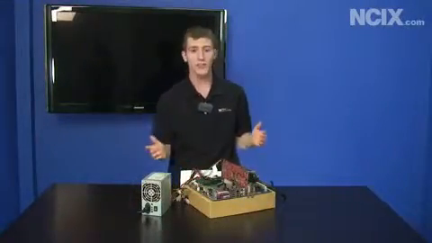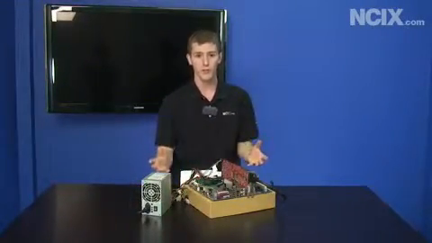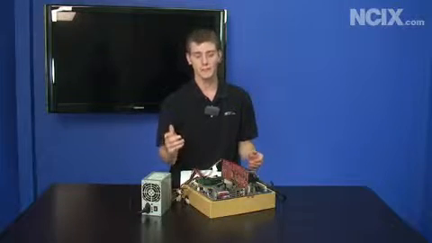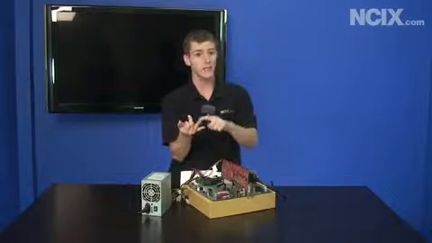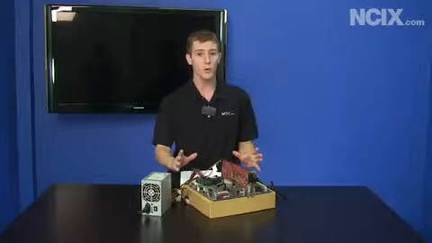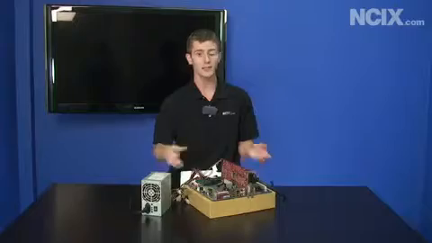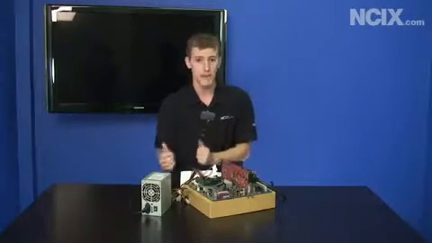Now another common mistake, especially with a new system that you're assembling yourself, is picking a CPU that isn't compatible. So what you'll need to do is go to the manufacturer website, so that's ASUS, Gigabyte, Intel, whoever makes your motherboard, and check the CPU compatibility list to make sure that your CPU is compatible.